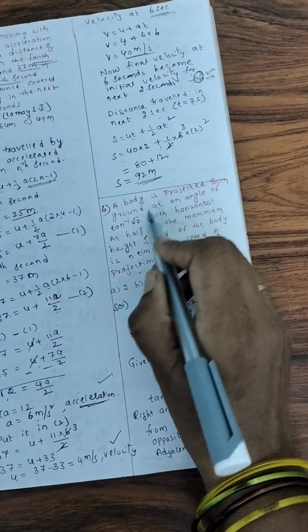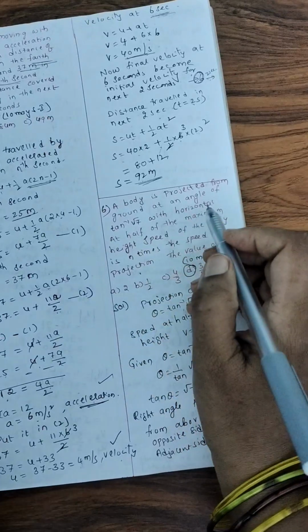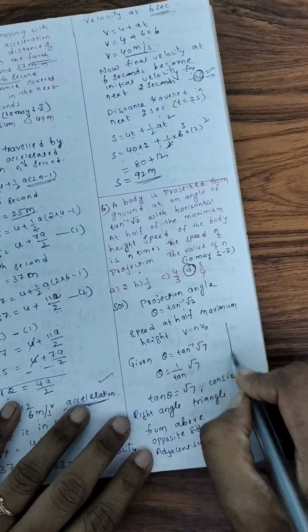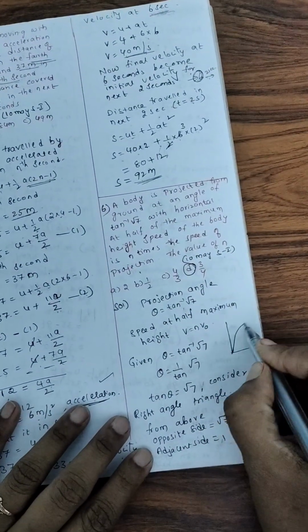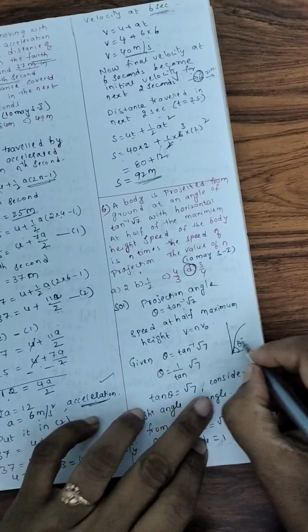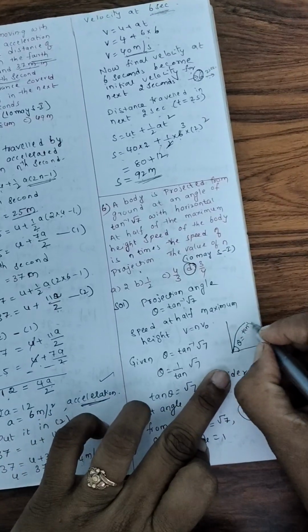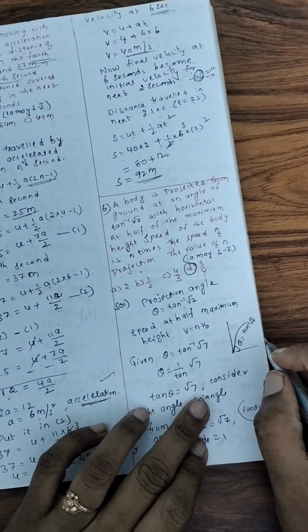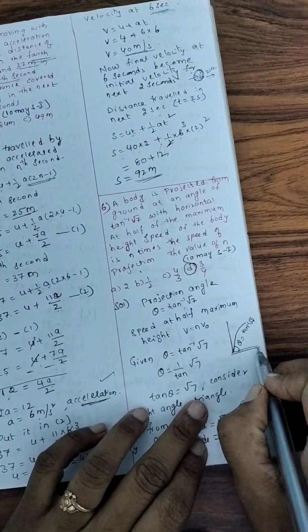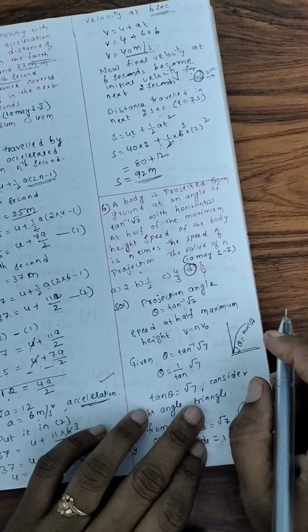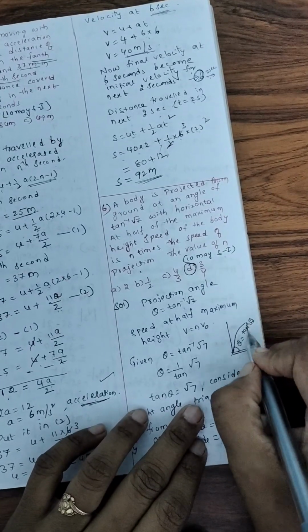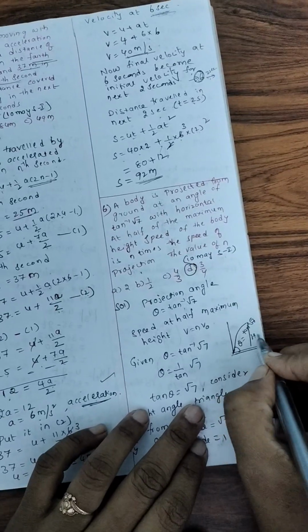What he is saying? A body is projected from the ground at an angle tan inverse root 7 with horizontal. At half of the maximum height. Now, let this be the total maximum height.